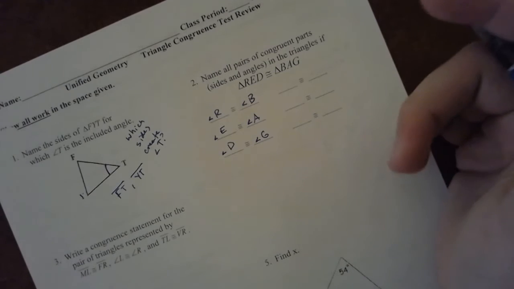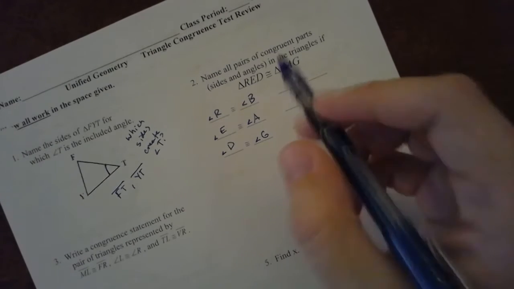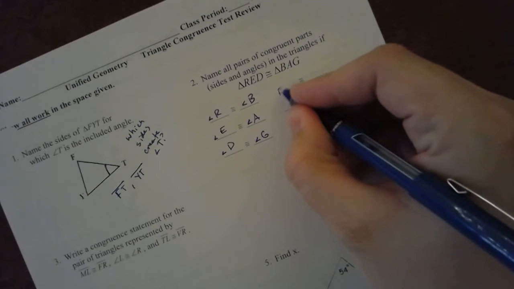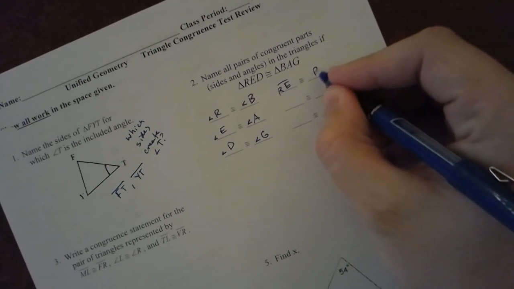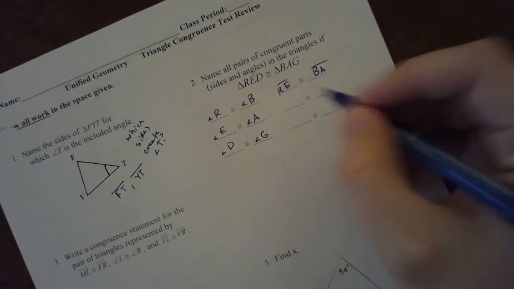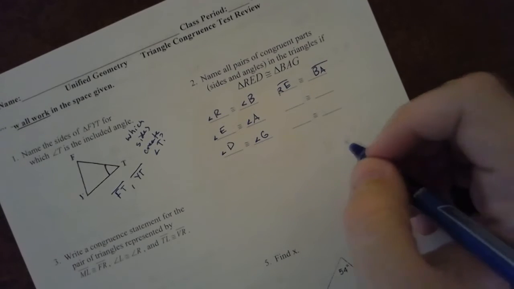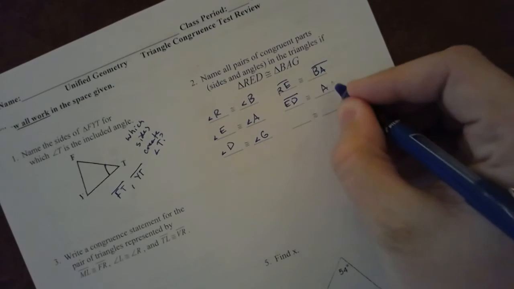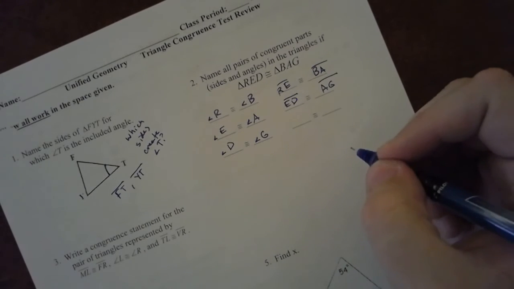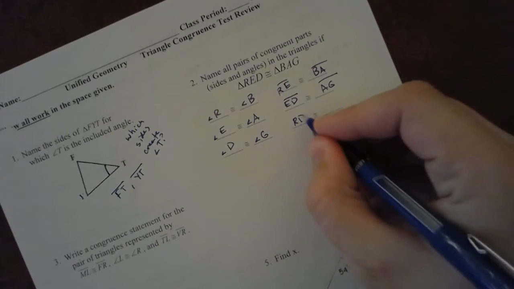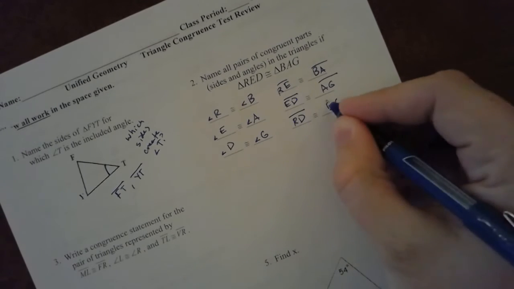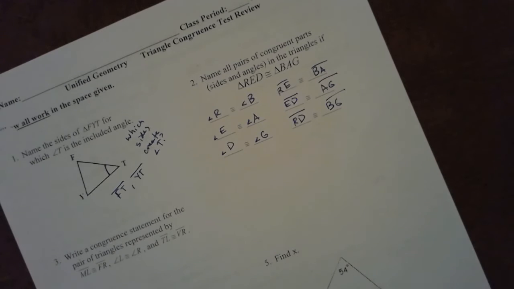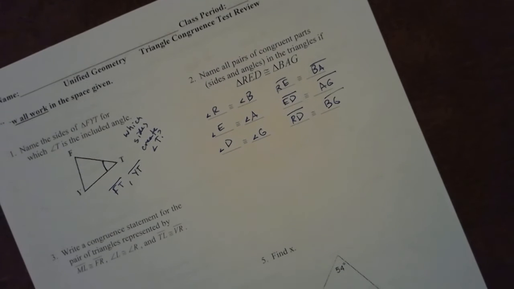Then we can also talk about the sides in the triangles. If we take the first two letters in each statement, RE and BA, then we have a set of corresponding congruent sides. If we take the last two letters, ED and AG, then we have another set. And if we take the first and last, RD and BG, then we have another set of corresponding sides. And again, if you're a little confused as to how I'm seeing this, let's draw our triangles real quick, okay?